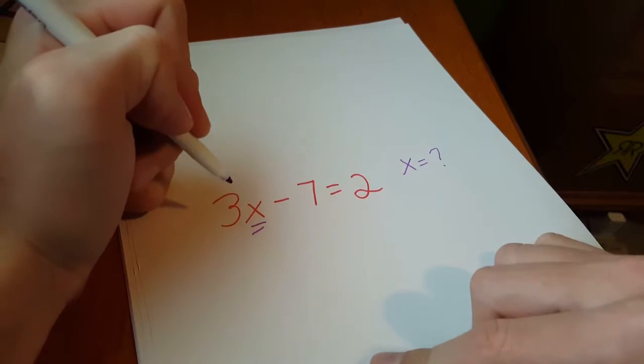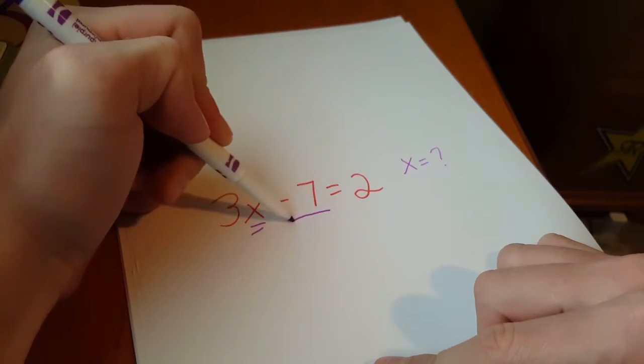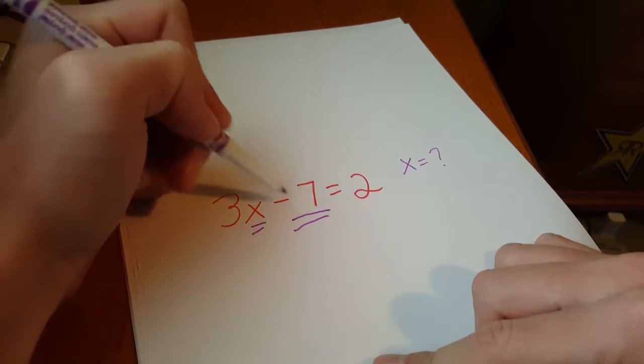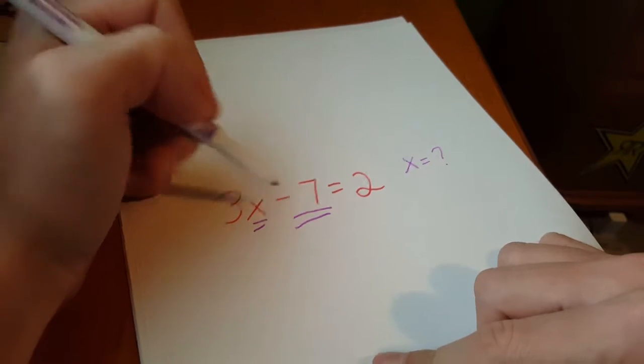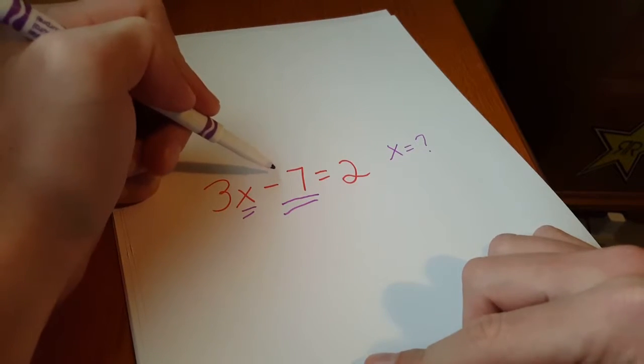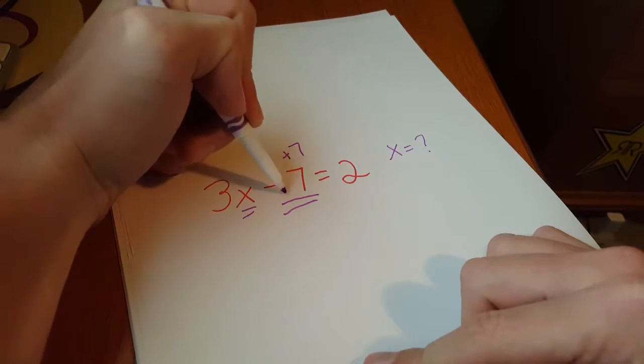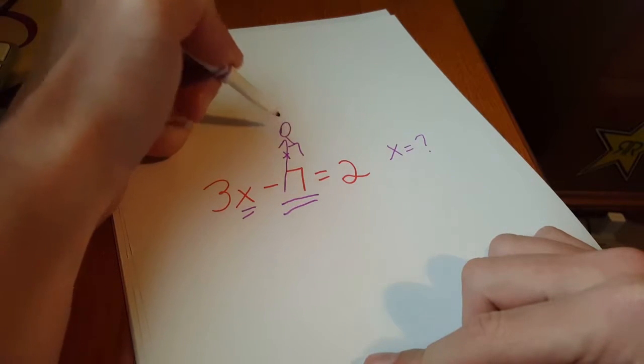So where you always want to start is whatever numbers are not attached to your next value. So in this case it would be this -7 here. So what you want to do to get rid of the 7 is you need to add 7, because when you add 7, this just goes to 0.